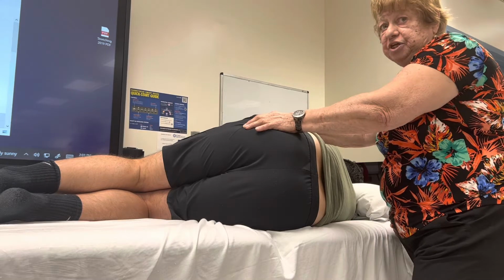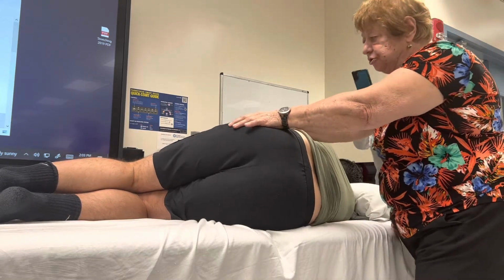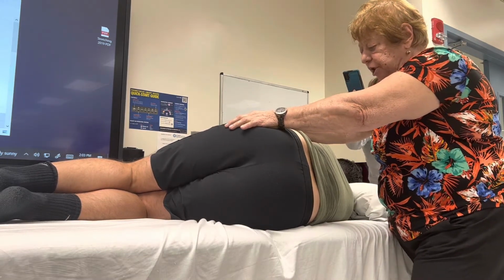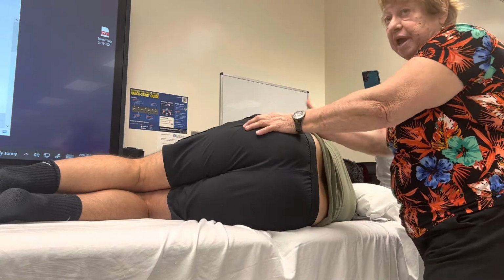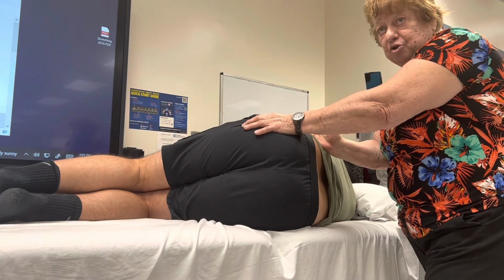Now, when I'm taking him up and back, so you see down and forward, but if I'm standing here, you see up and back creates a rotation.